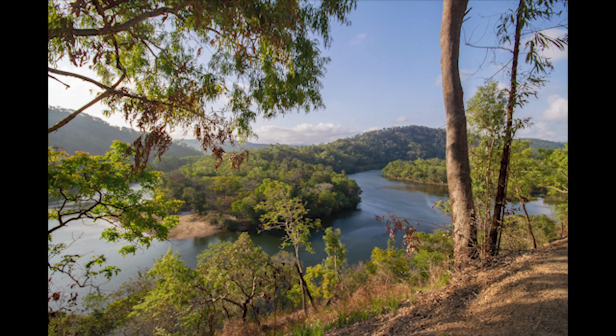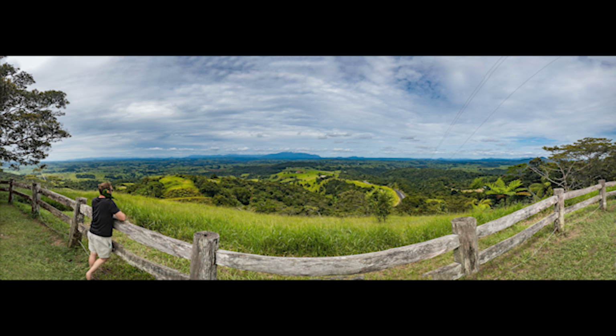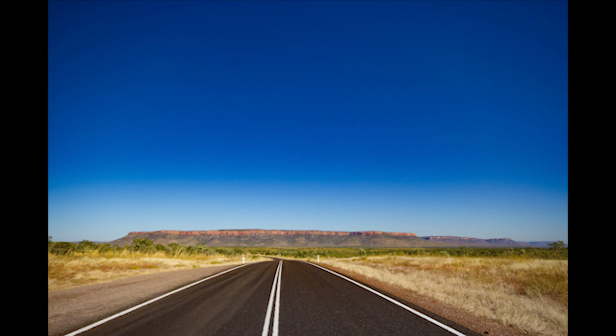Leading lines are another technique which can be used to guide the viewer's eye through your photo. Look for natural lines in your landscape, such as rivers, roads, or fences, and use them to draw the viewer's eye towards your subject or the horizon.